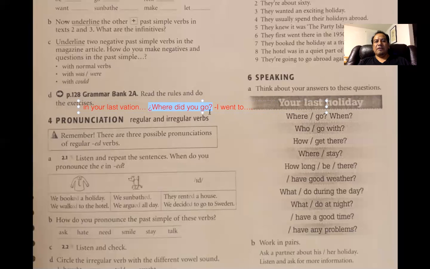You formulate the question and you can say, okay, Itzel, you ask Eric this question. Read the question. Lee, read. And then she will go, where did you go? And then the person is going to answer this.